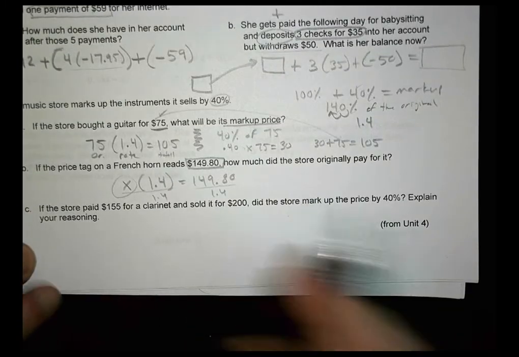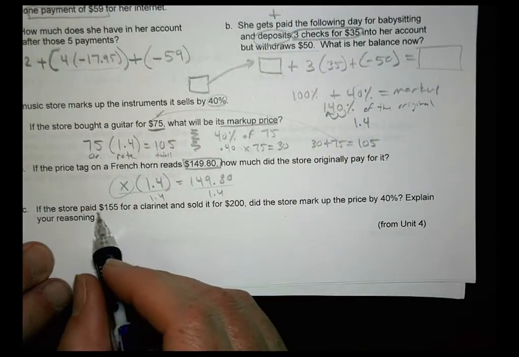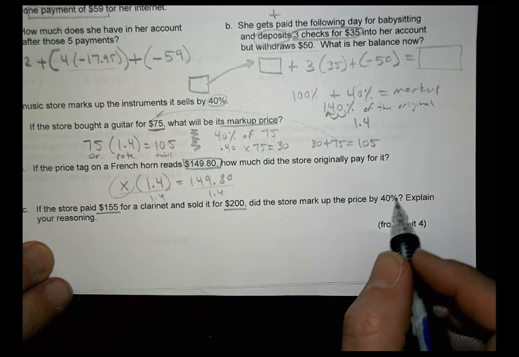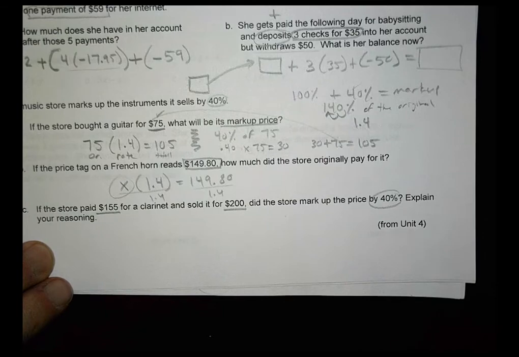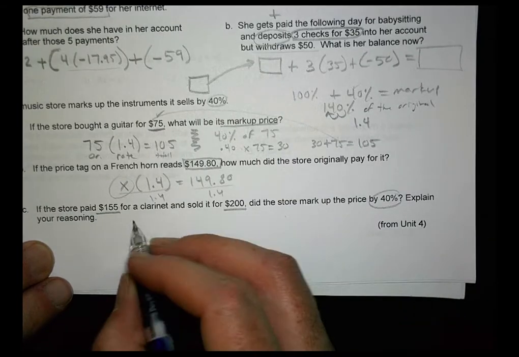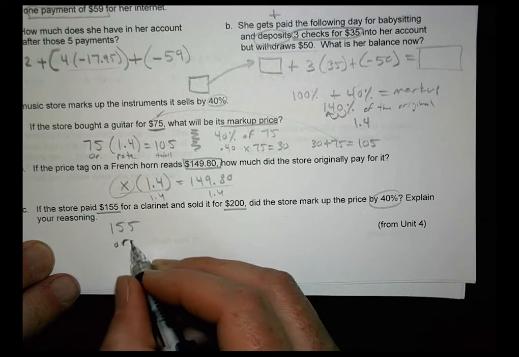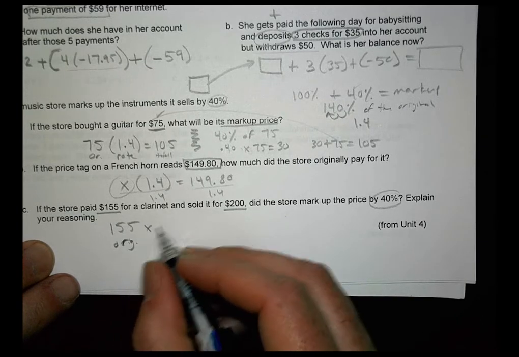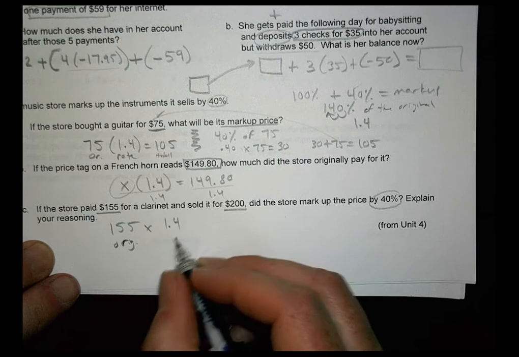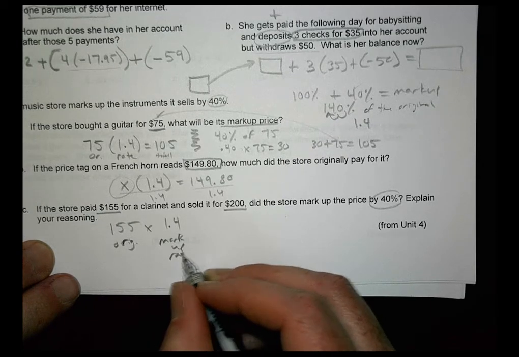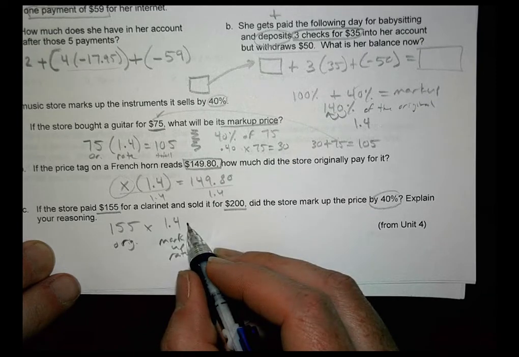And finally, part C. If the store paid $155 for a clarinet and sold it for $200, did the store mark it up by 40%? Okay, so the question is, if I do the original price, 155, and I multiply it by our markup rate, okay, what do I get?